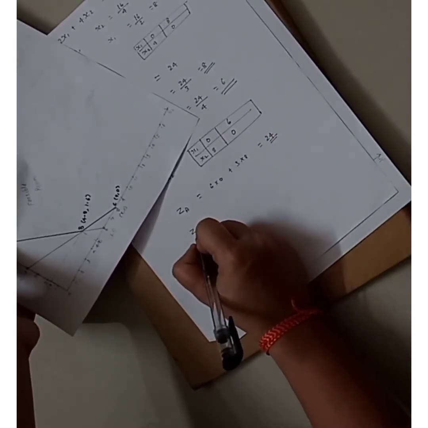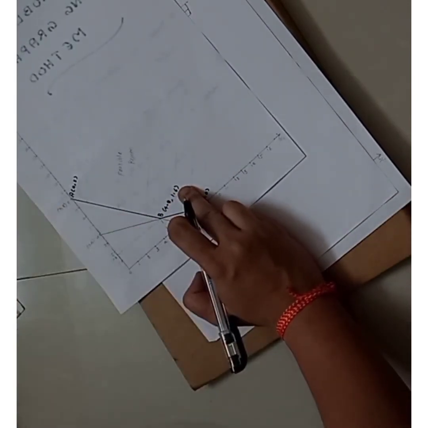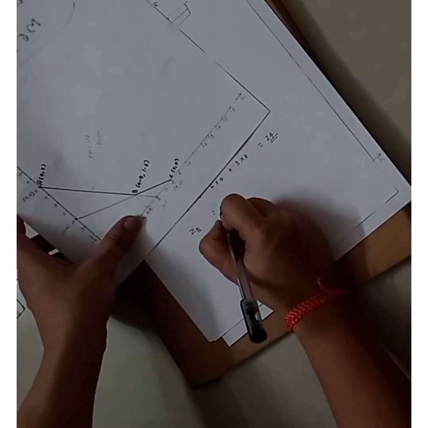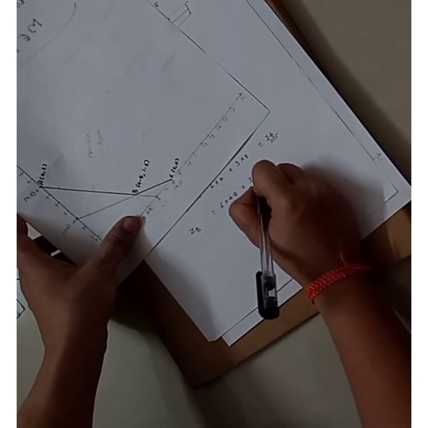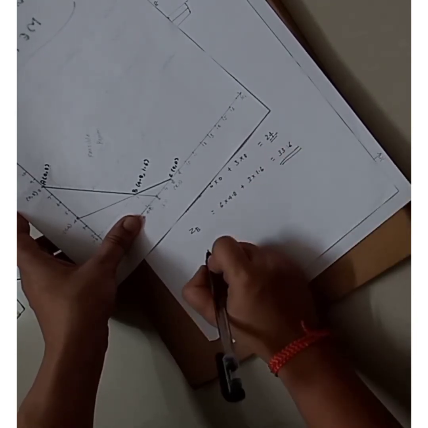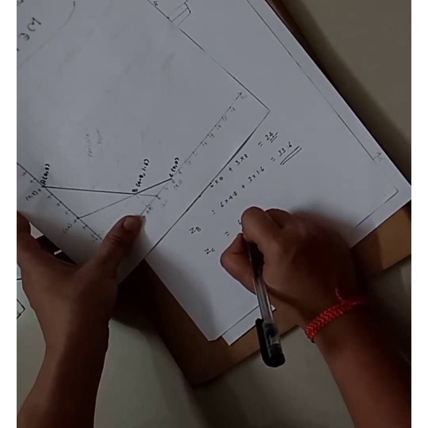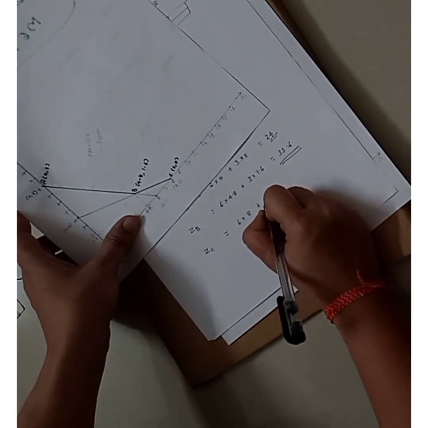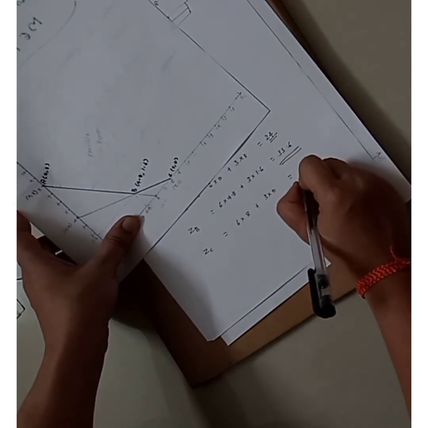Then Z value for B. So, what is B? 4.8 and 1.6, right? So, coordinate for B is 4.8 and 1.6. So, you can substitute 6 into 4.8 plus 3 into 1.6, you will get 33.6. Then value for C, Z is equal to 6 into, what is the coordinate of C? 6 into 8 plus then 3 into 0. So finally 6 into 8 you will get 48.